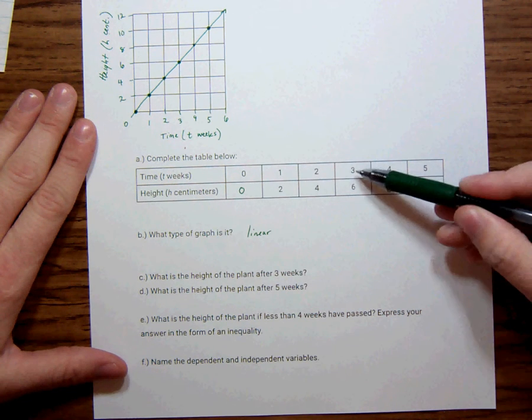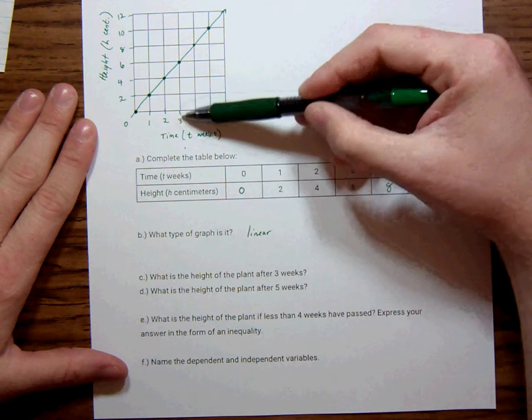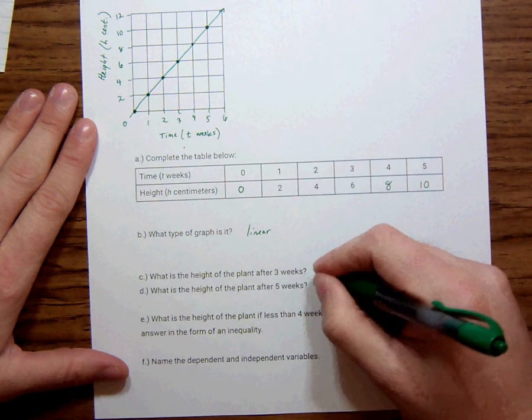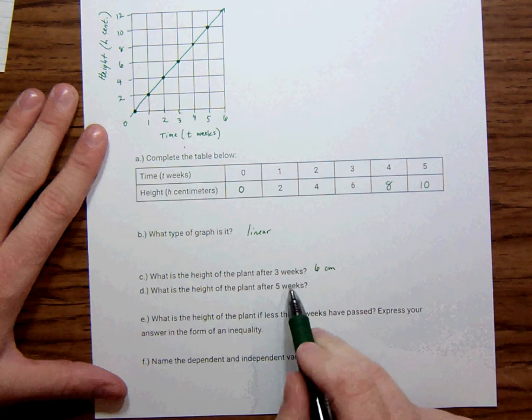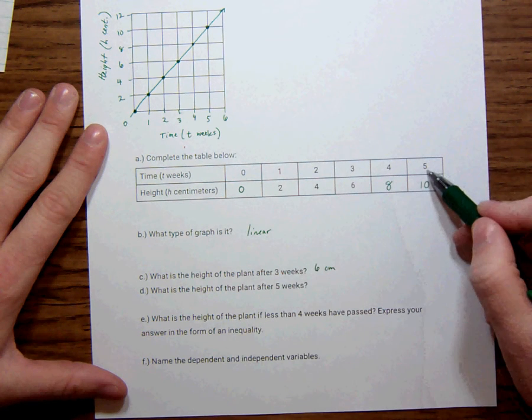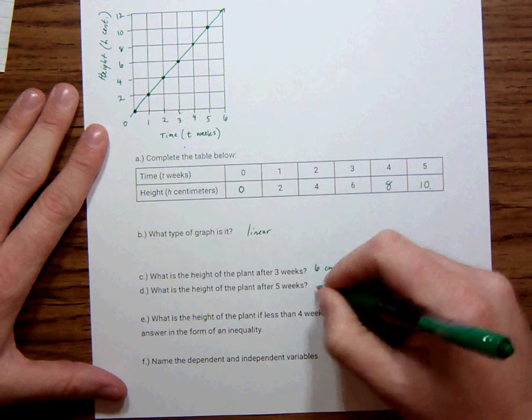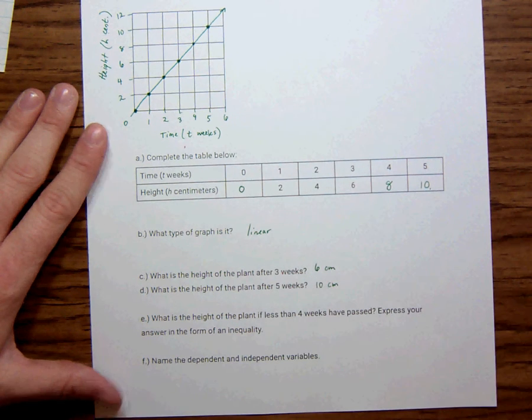What is the height of the plant after 3 weeks? Well, here's 3 weeks. We were 6 centimeters tall. After 5 weeks, we were 10 centimeters tall.